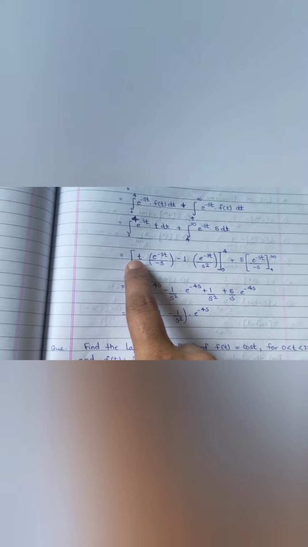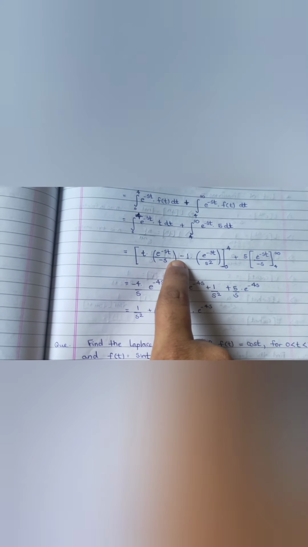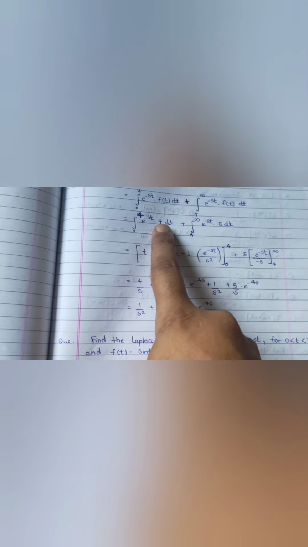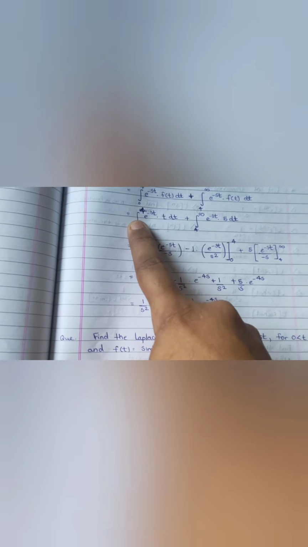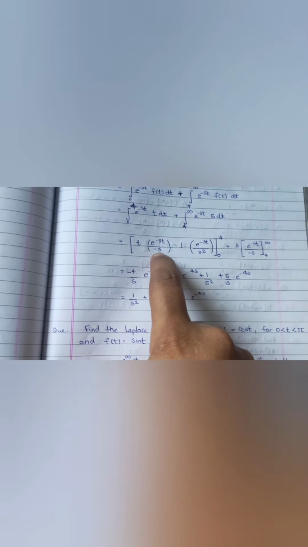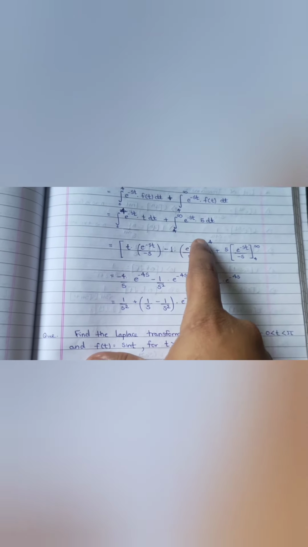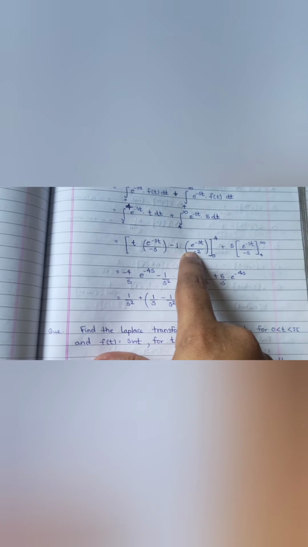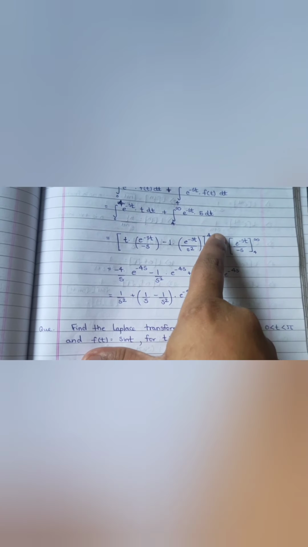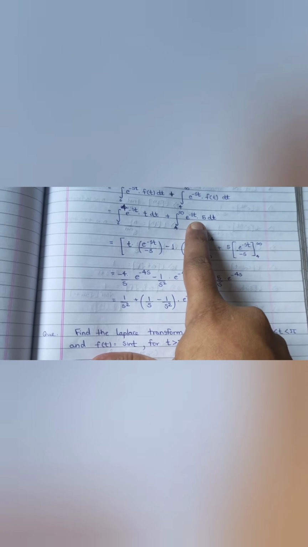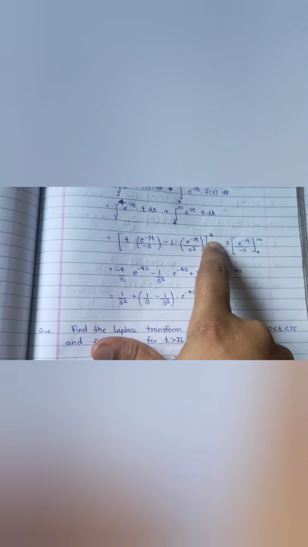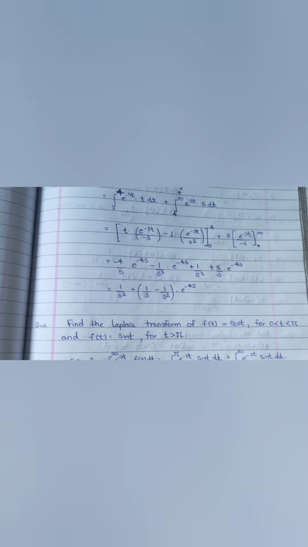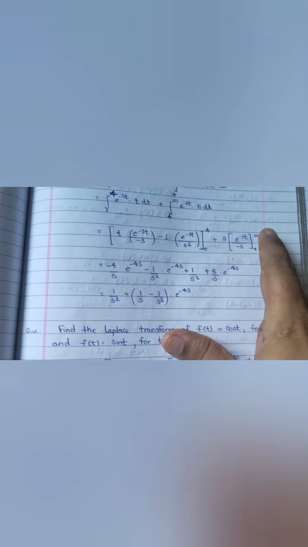So the formula says u integration of v dx minus integration of the derivative of u times the integration of v. My u is t, so I'll write it down as it is. Integration of e raised to minus st would be e raised to minus st upon minus s, then the second integration would be e raised to minus st upon s square, and the derivative of t with respect to t would be 1. The limits are from 0 to 4. Then for the second integral, 5 is the constant, and again integration of e raised to minus st is e raised to minus st upon minus s, and the limits are from 4 to infinity.